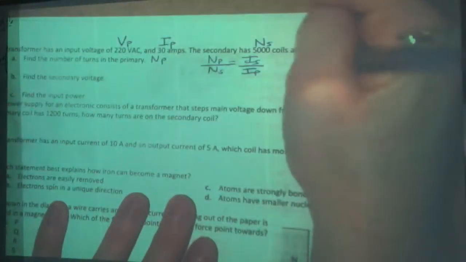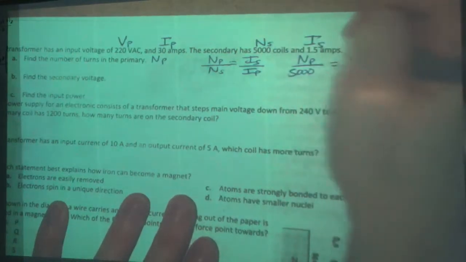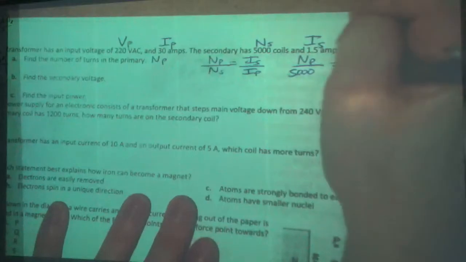Remember, we have these three ratios, but you never need to use three at a time. You're just comparing two at a time. In this case, I'm going to cover this up and compare these two to each other because I have both of these and I want an N. So now we're just plugging in. NP is what I'm looking for. NS was 5,000 equals IS, 1.5, over IP, which is 30.